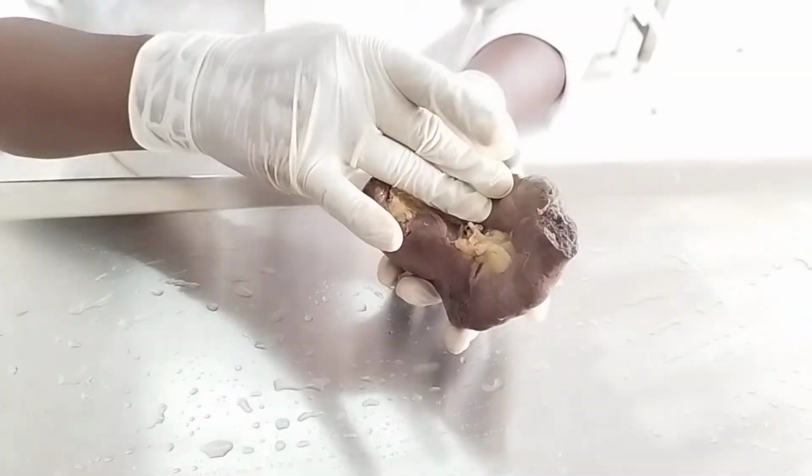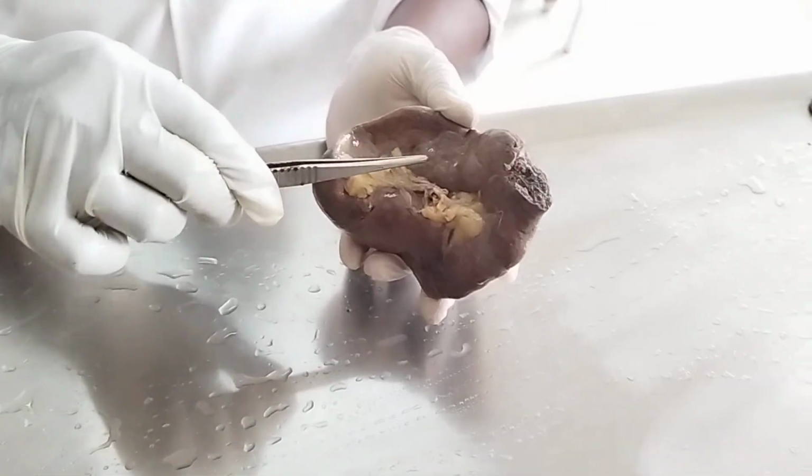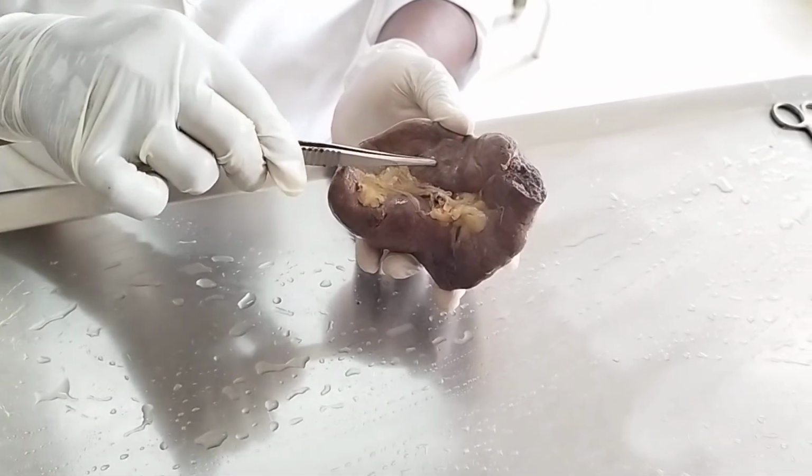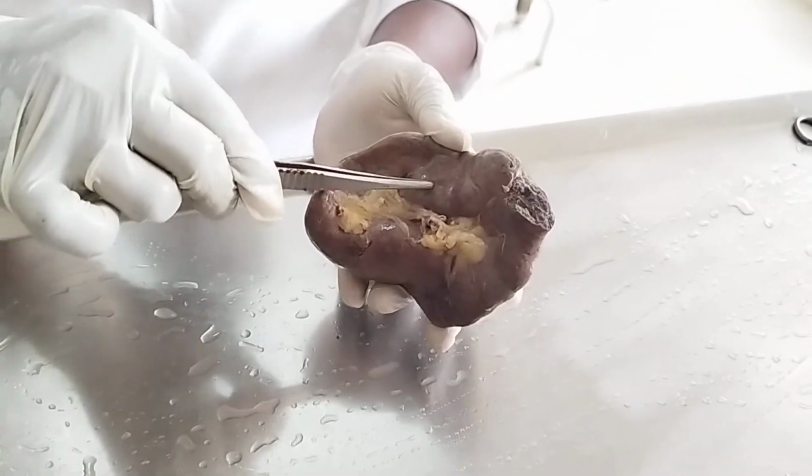Okay, now the first impression what you are seeing here is the gastric impression. This is the largest impression. The fundus of the stomach is in contact with this impression.